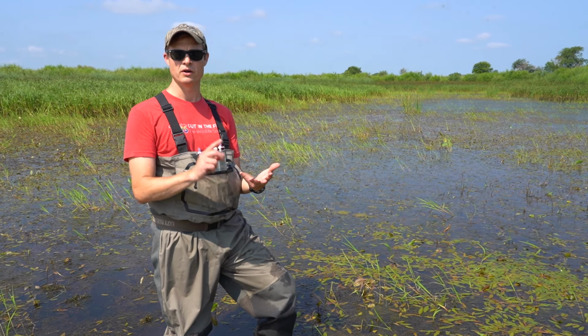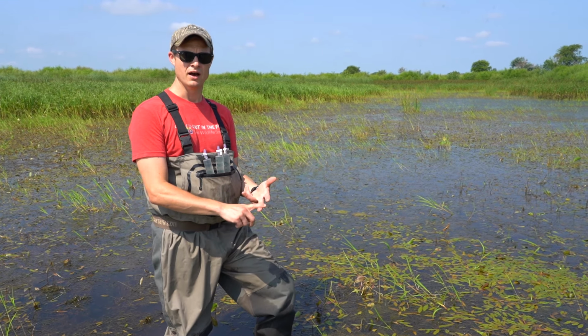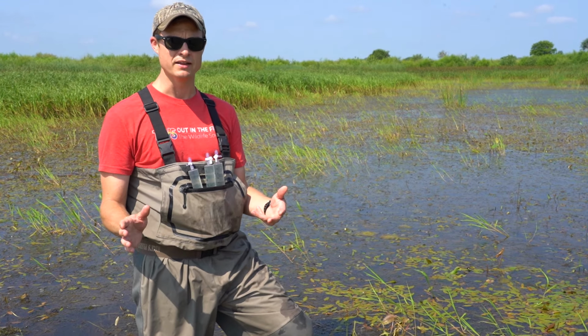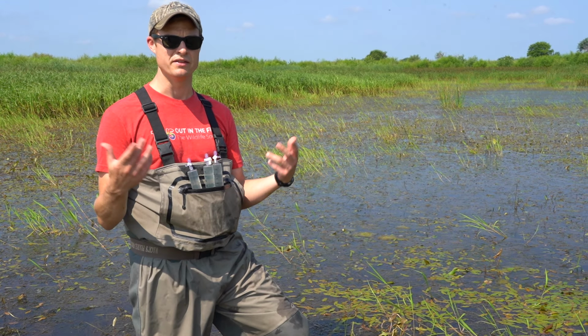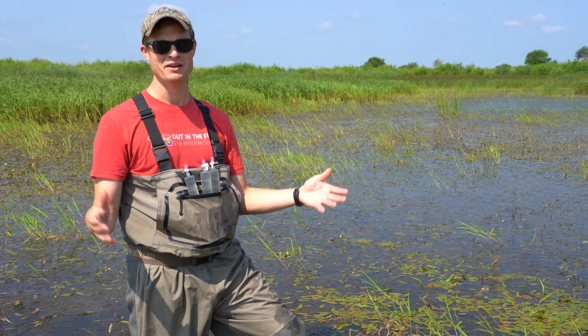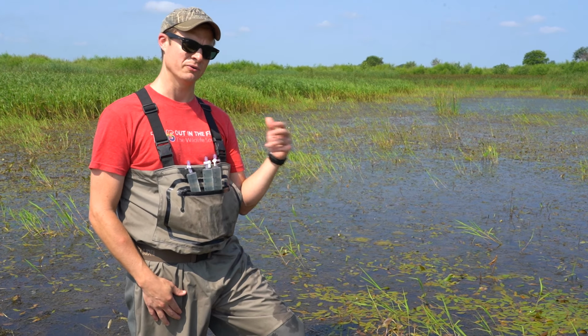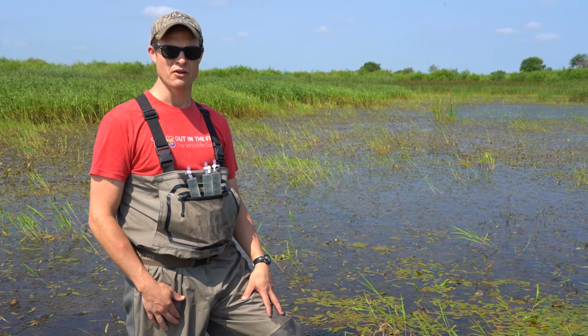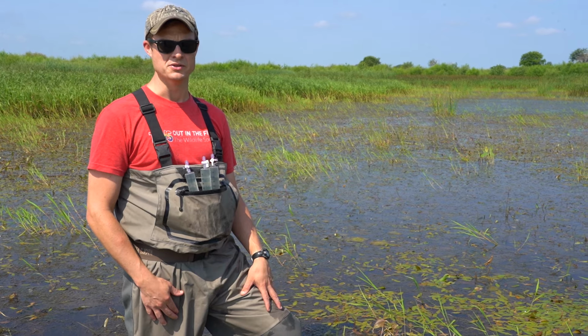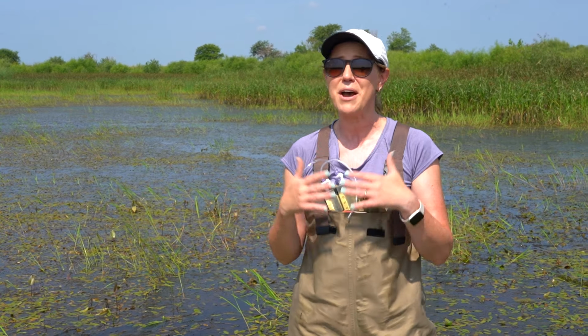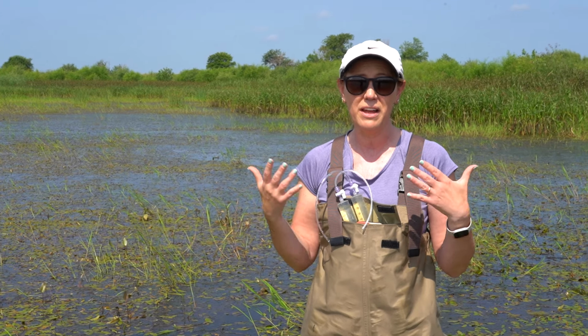We're improving water quality, reducing downstream flooding, reducing or mitigating the impacts of greenhouse gas emissions, and then growing ducks that Iowa hunters enjoy, and then of course ducks that fly way south, and hunters all up and down the flyway enjoy as well.